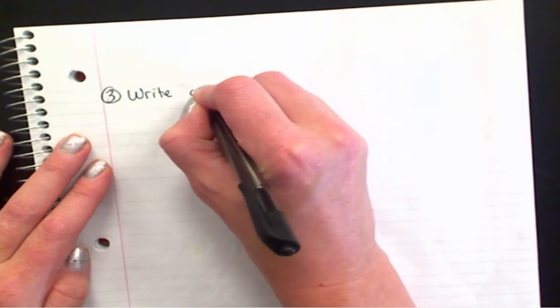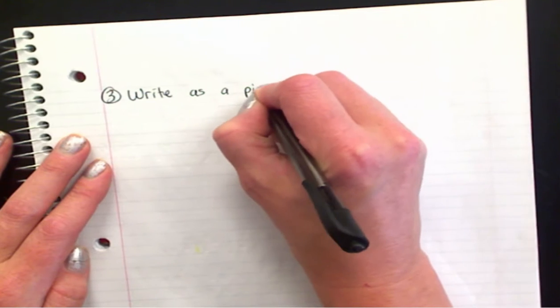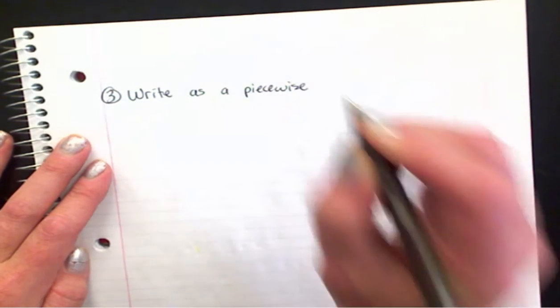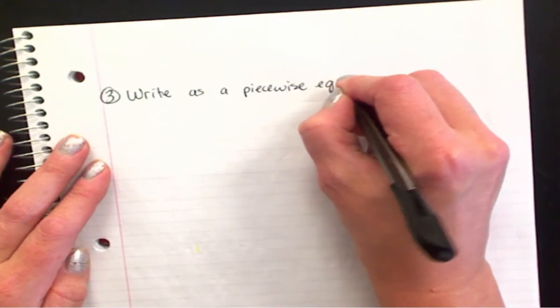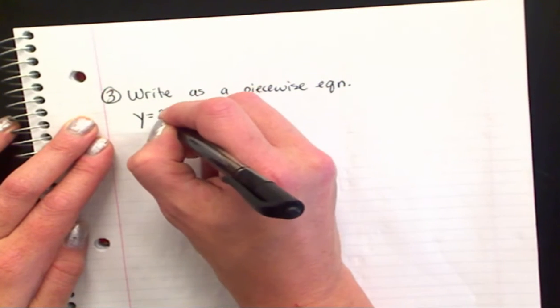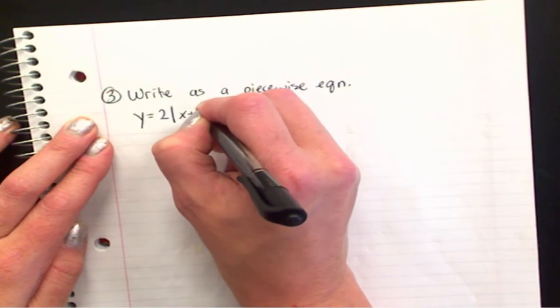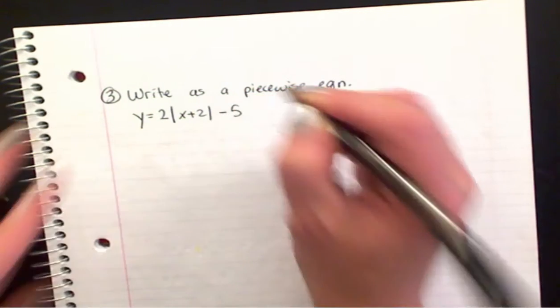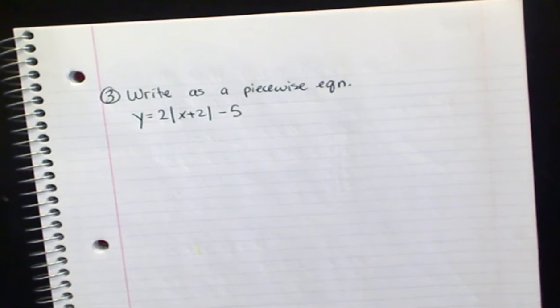All real numbers. Write as a piecewise equation. Okay. That's the question. I didn't give you a graph on purpose.